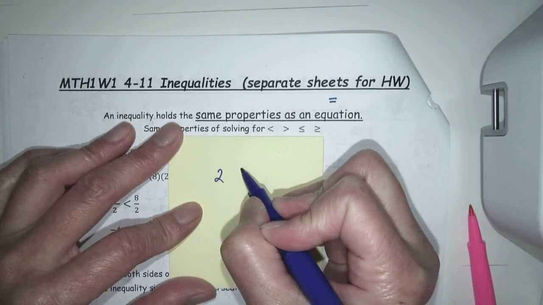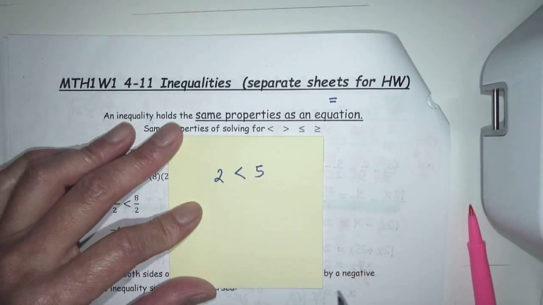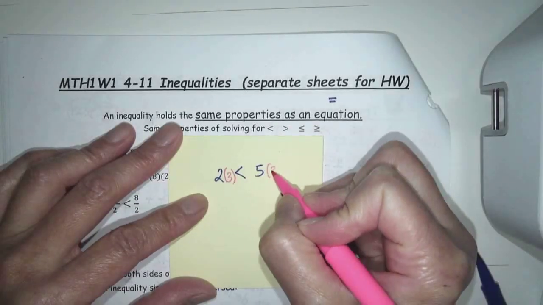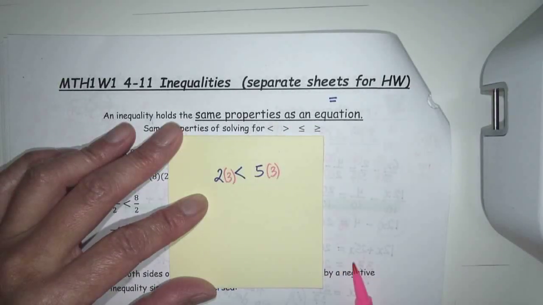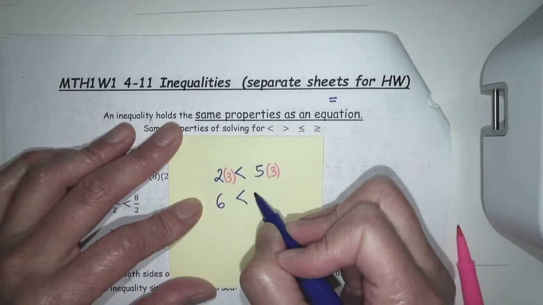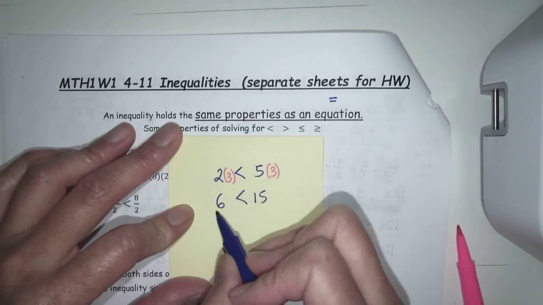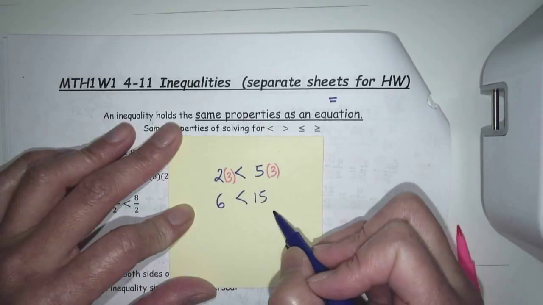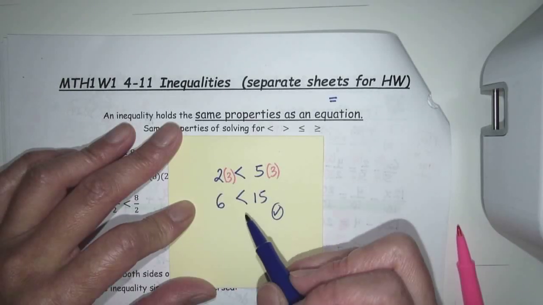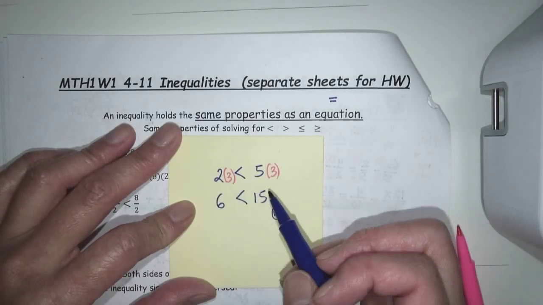So what if I did this again? Am I allowed to multiply both sides by 3? Maybe by any number. If I multiply both sides, 2 times 3 is 6, and that's less than 5 times 3, which is 15. Is that still true? Is 6 less than 15? Yes. So when you have an inequality, it stays true if you add, subtract, or multiply.